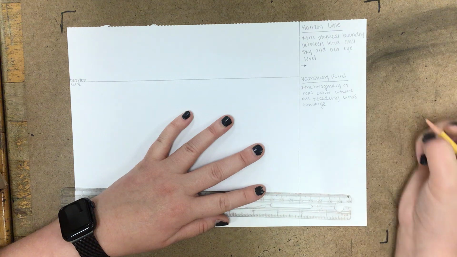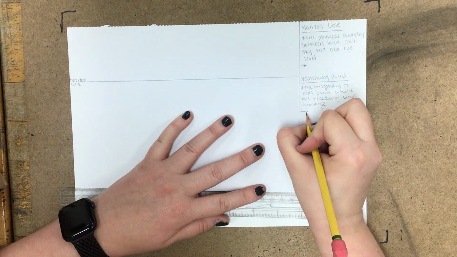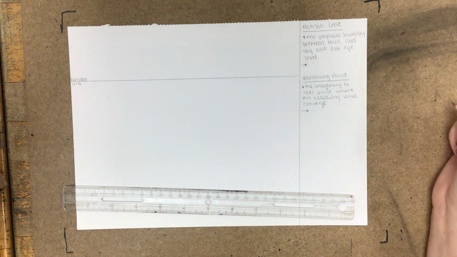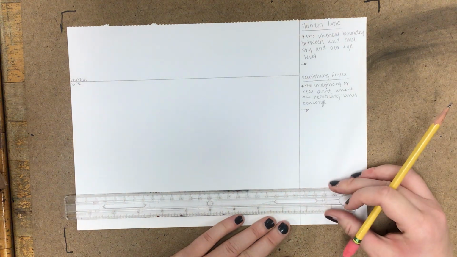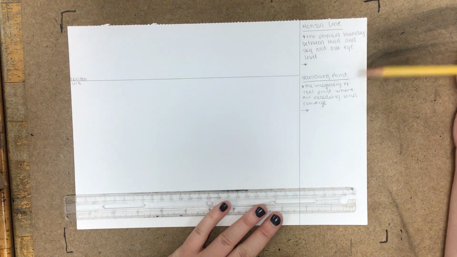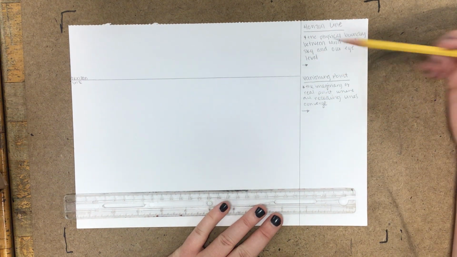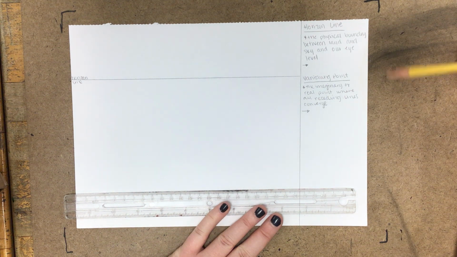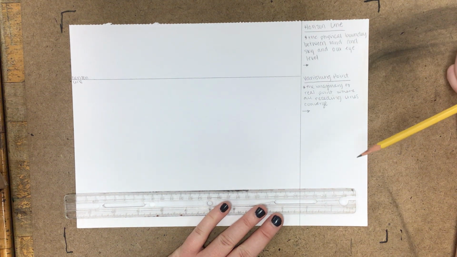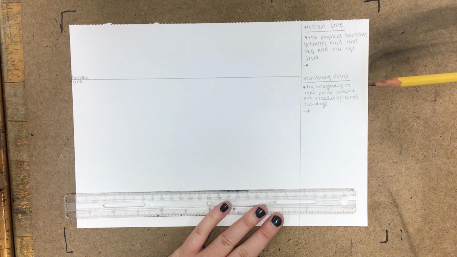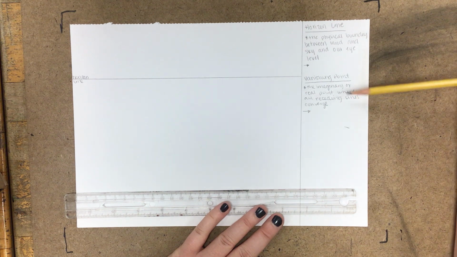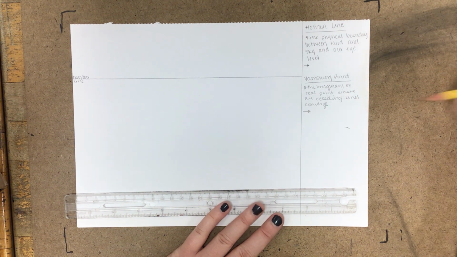Alright, so our textbook definition is the imaginary or real point where all receding lines converge. So let's break down some of these bigger words. Receding, where have we heard of receding before? How about a receding hairline? That's one we hear about a lot. When people have a receding hairline, it means that their forehead's getting bigger and bigger as their hairline pushes back on their head. So receding is to go back in space.